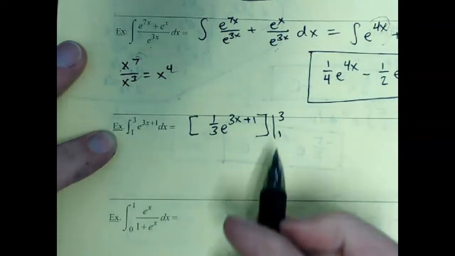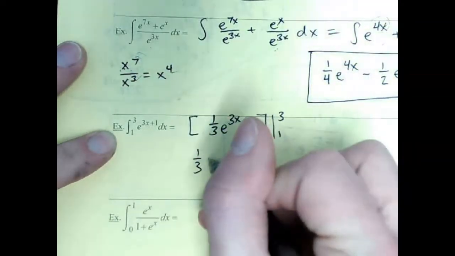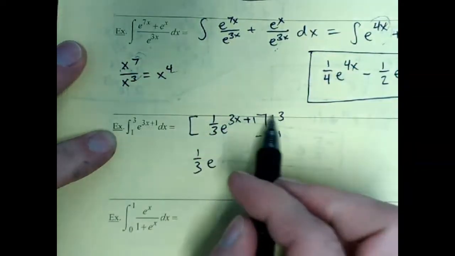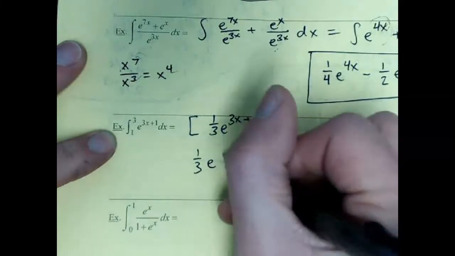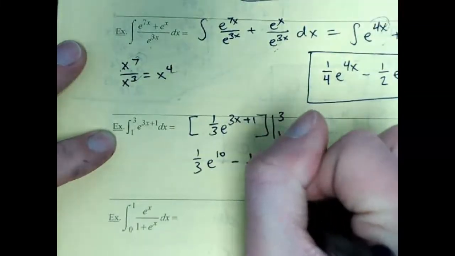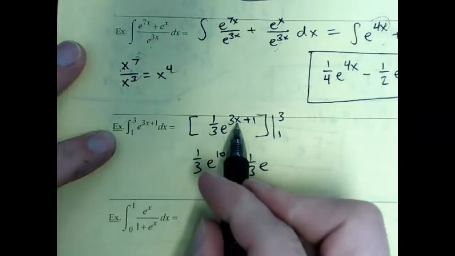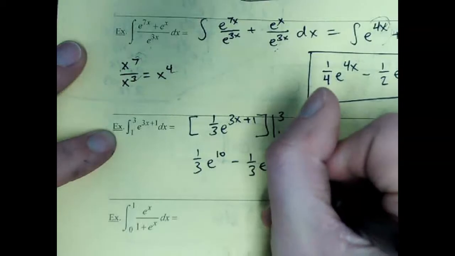1 to 3. Let's plug it in. So we're going to have 1/3 e. Let's plug in 3. 3 times 3 is 9. 9 plus 1 is 10. Minus 1/3. 3 times 1 is 3. 3 plus 1 is 4.